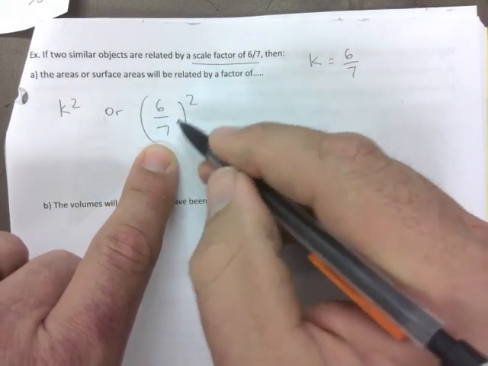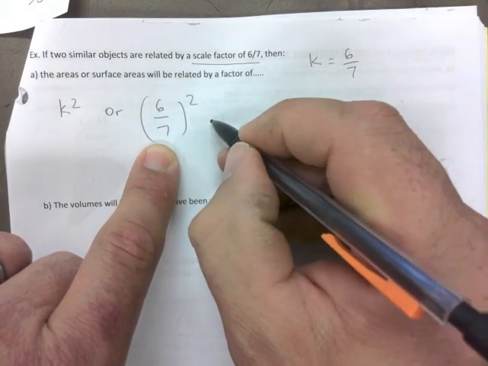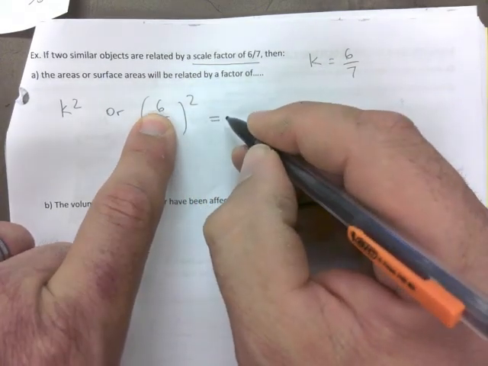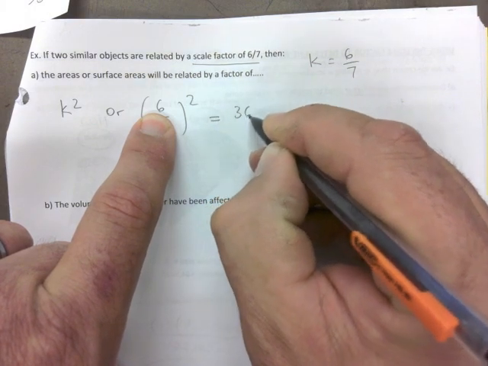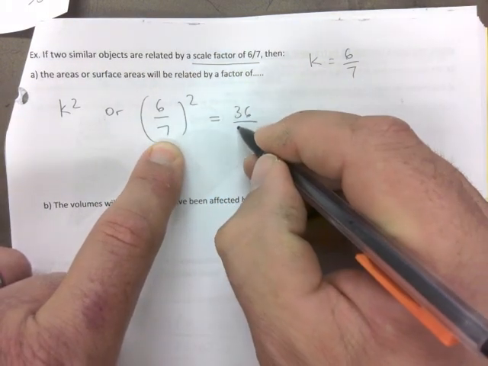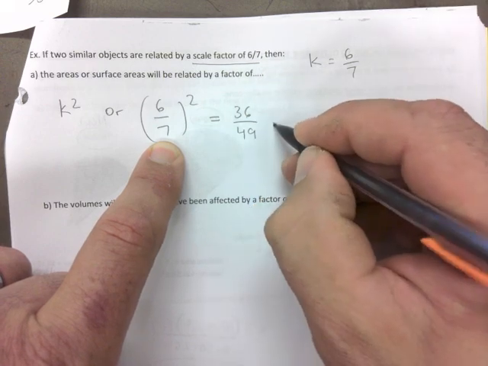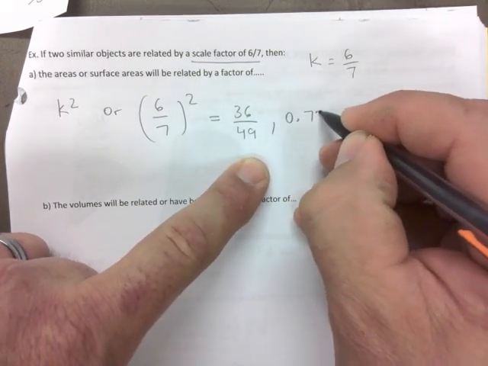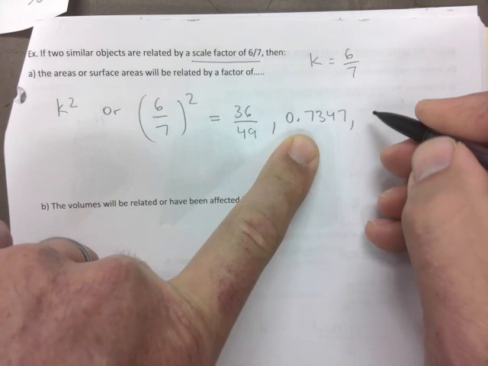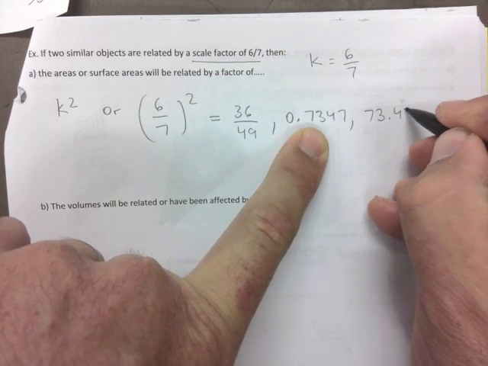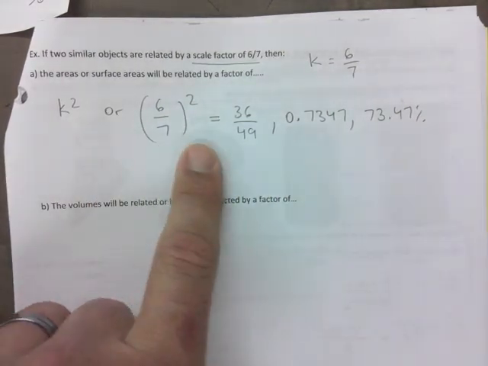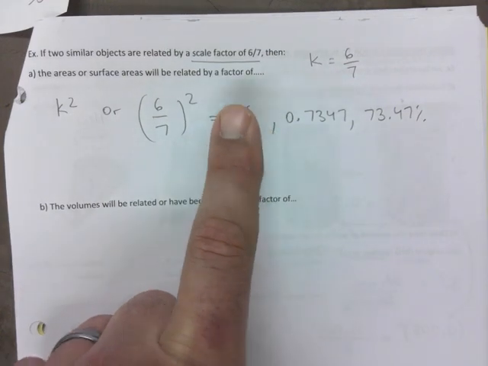I'm going to square the top, which is 36, and the bottom, 7 times 7, 49. That ends up being 0.7347 or 73.47%.